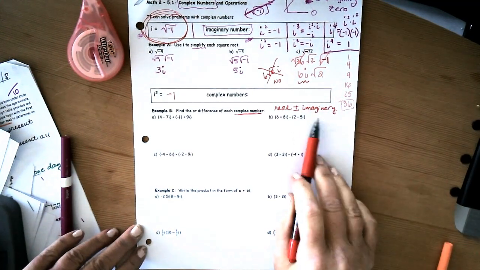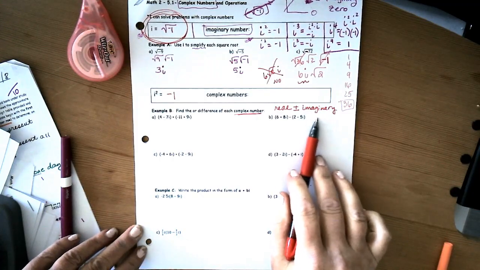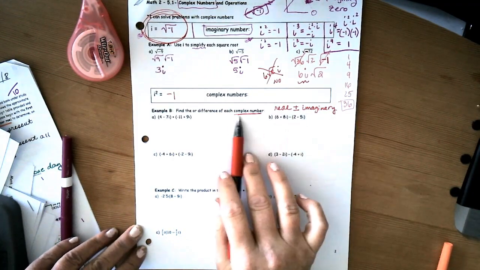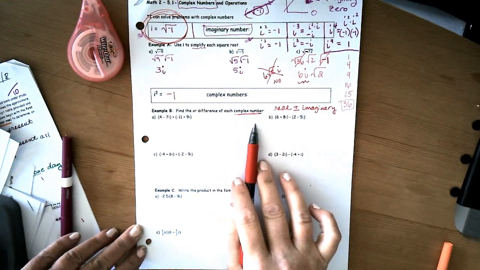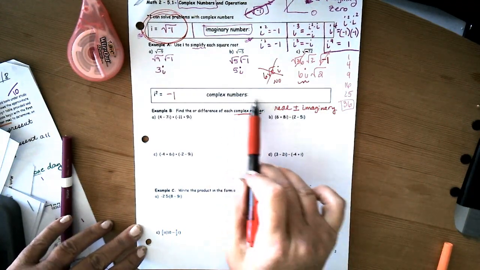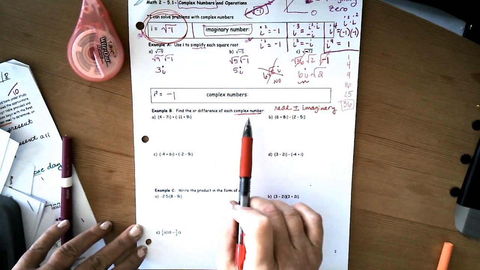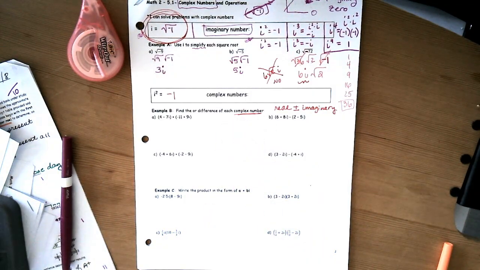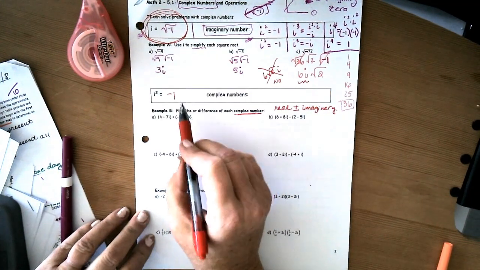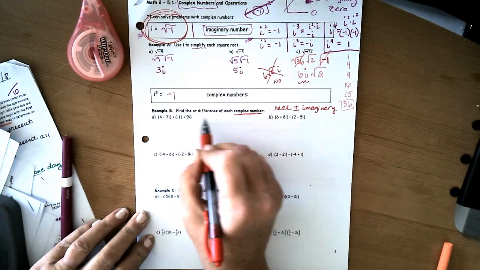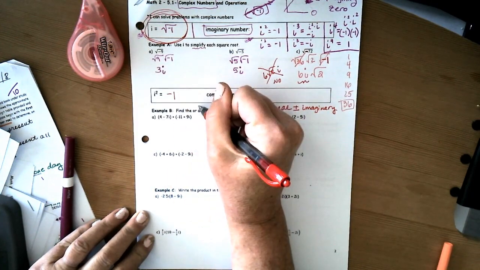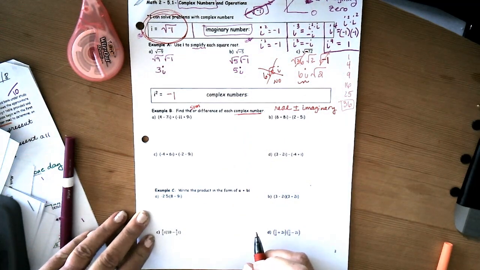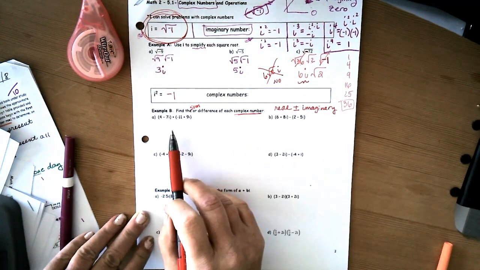An imaginary number on its own is that I business, but when I add or subtract with a real, then we call that complex. In real life, complex means like, oh, it's really tough, but it's really not tough. It's just called that mathematically. All right, so when you're looking for the difference or the sum, in case you're confused about that little typo.